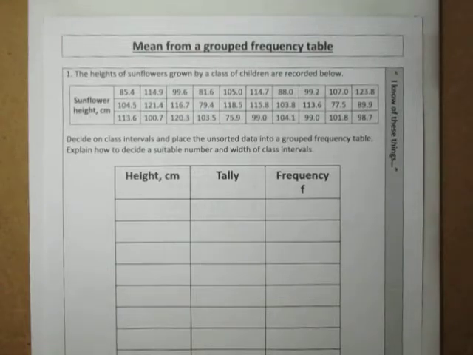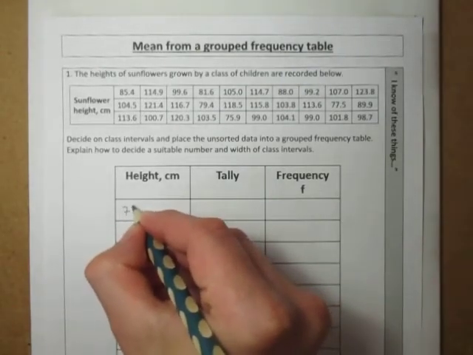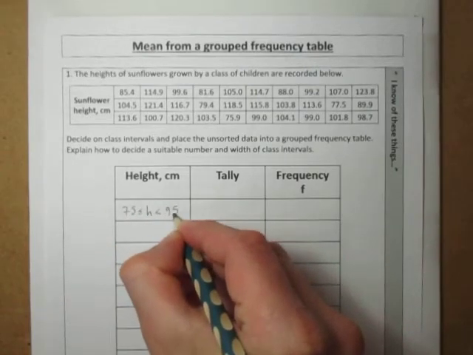Right, now there are some basic rules that you need to use when dividing the data up into class intervals. As a guide, you should have 5 or more class intervals. The intervals can be of equal width, but they don't have to be. And just to make a point about that, I'm going to use unequal class intervals when I complete this table in a moment. So the first one I'm going to use is 75 up to 95 centimeters.